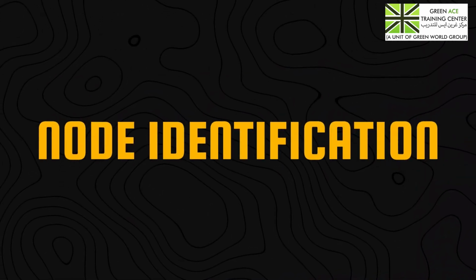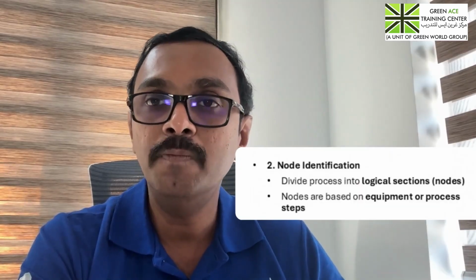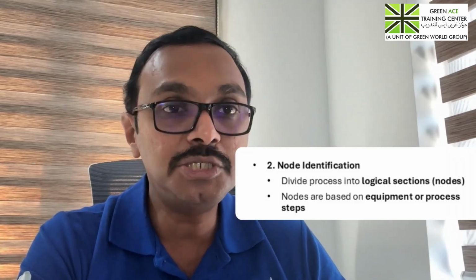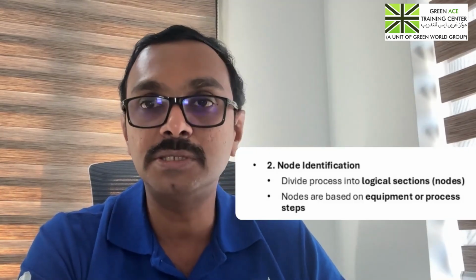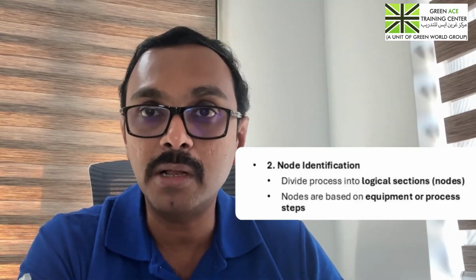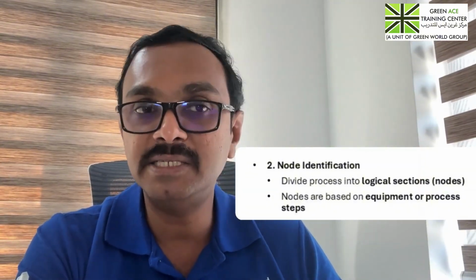The second point is about node identification. What is called node identification? In order to do this HAZOP process, all the processes are divided into logical sections, which we commonly refer to as nodes. Each node typically corresponds to a piece of equipment or even a step in a particular process. This will help in organizing the audit.